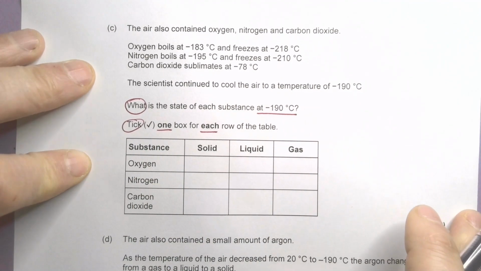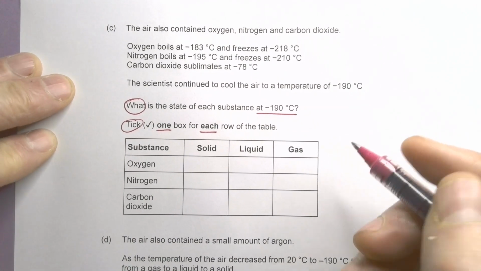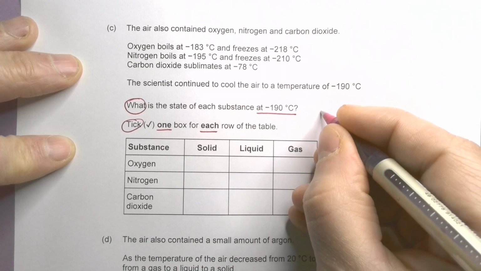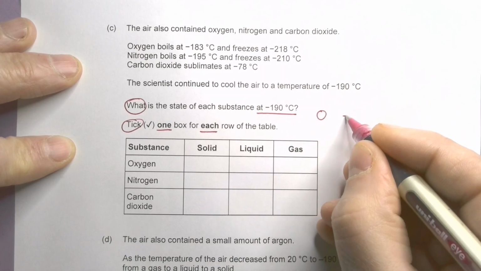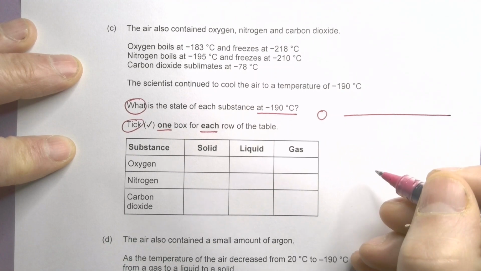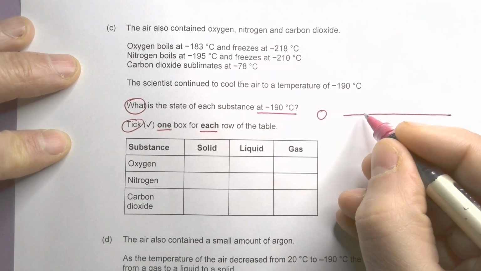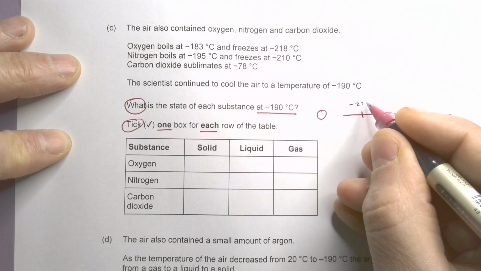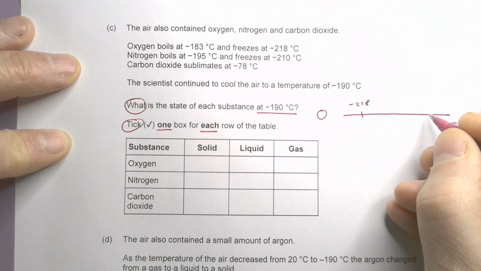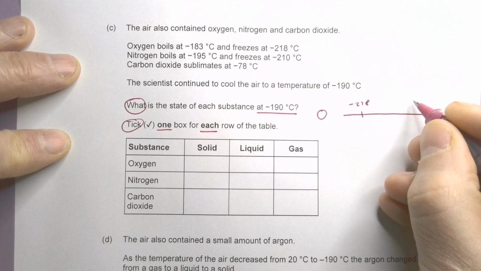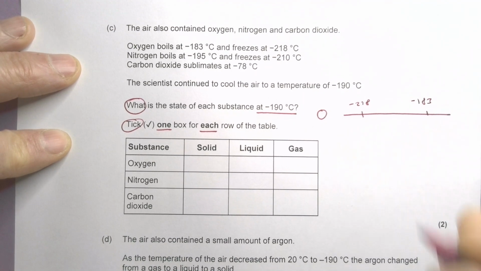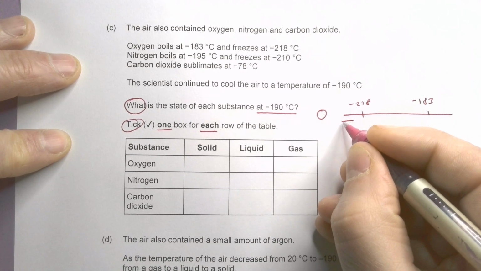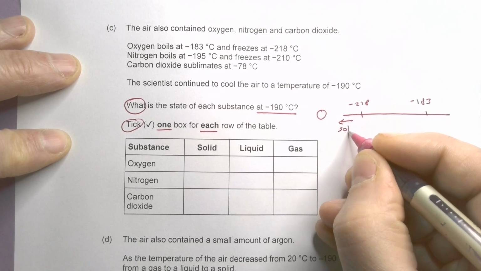Okay, these questions, often students don't like them a great deal. I'm going to show you how I'd approach this. So I'm going to look at oxygen first of all. I'm going to imagine a line there, and I'm going to put down the two values it's got. So I've got freezing, that's minus 218. These are known as its fixed points, and over here I've got minus 183. I know everything to this side of this is solid.